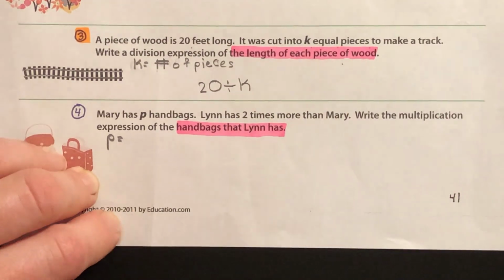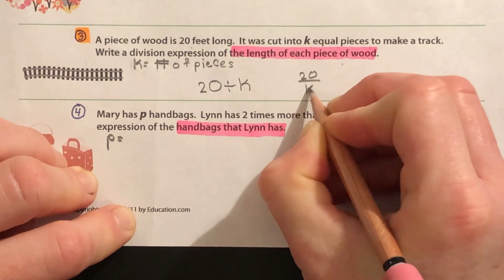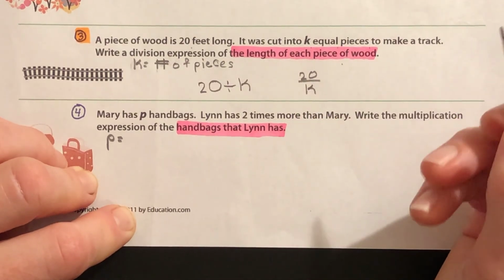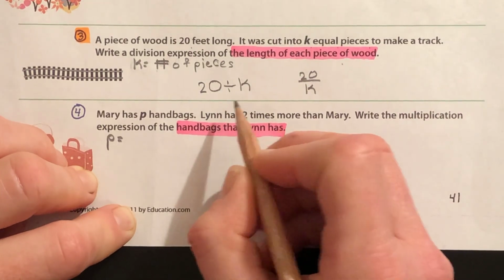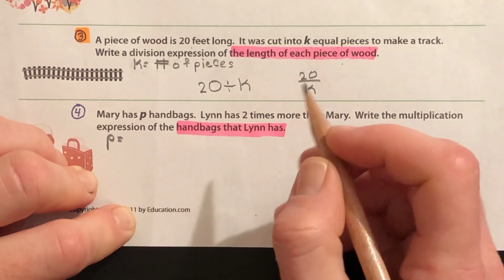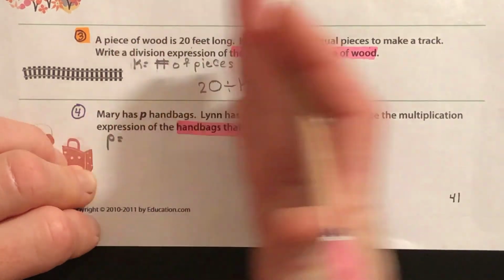I could write it like that, or the preferred way to write it is 20 divided by k. It's much better to write division with the fraction bar than with the division symbol. This is correct, and you can get the right answer. This is just a more efficient way, especially when you get long expressions.